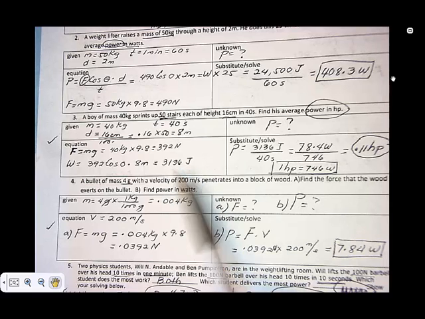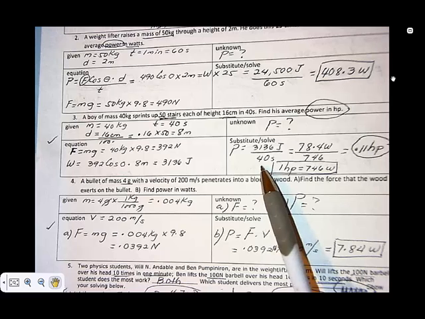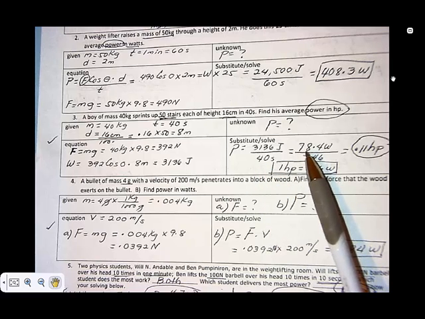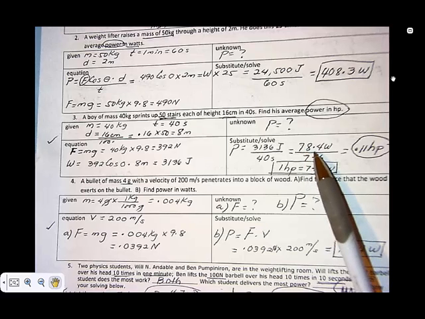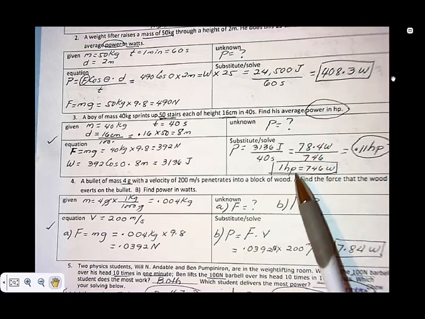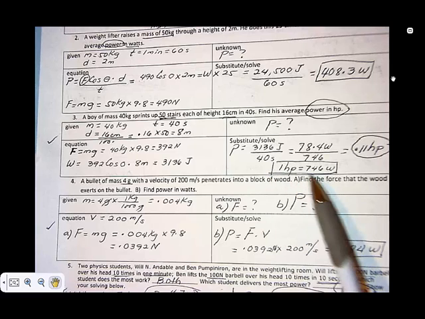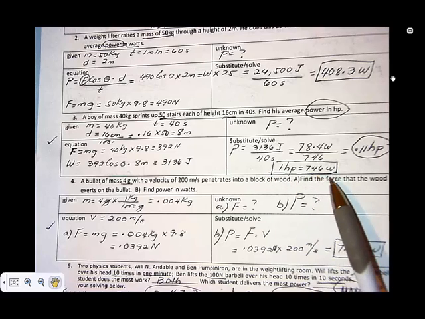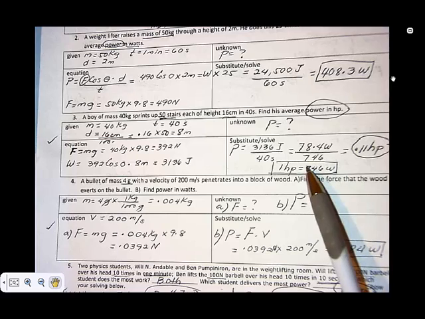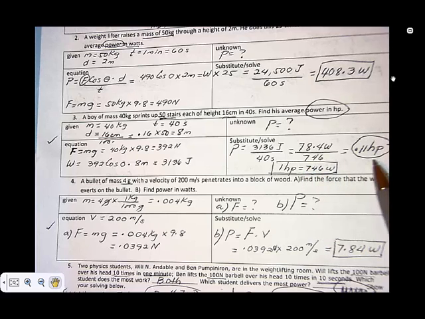And again, changing that to power, we divide it by the time, 40 seconds. The watts is 78.4. When you change the watts into HP, here's your factor. For 1 horsepower, it's 746 watts. So you divide the watts by 746 and you will have 0.11 horsepower.